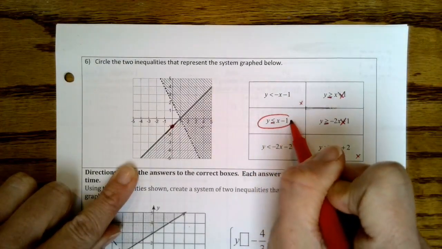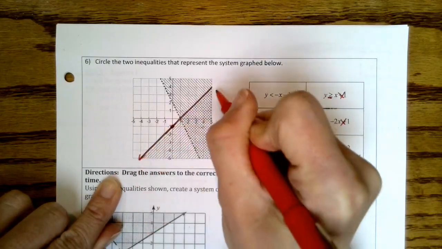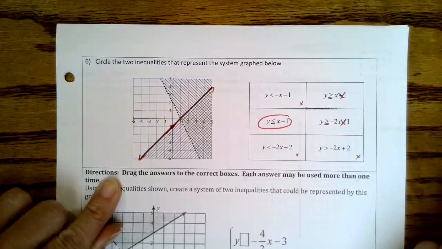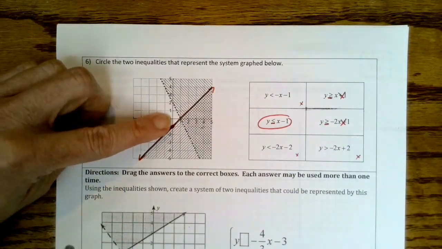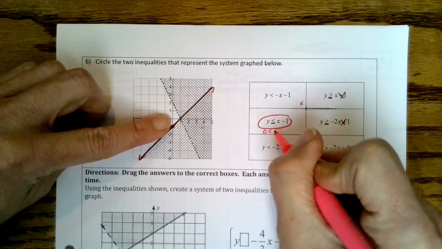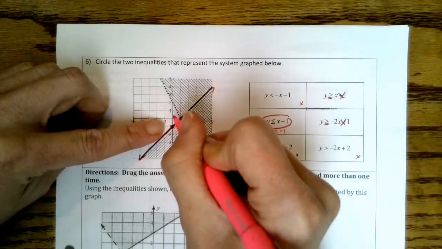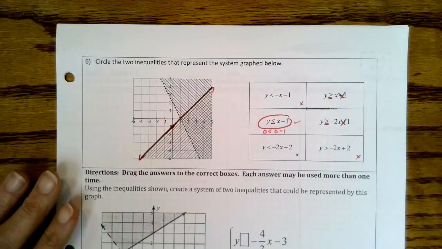So for my red line here, this is going to be true. If I wanted to, I can substitute 0, 0 in and make sure it's shaded correctly. Is 0 bigger than 0 minus 1? No. So 0, 0 is not, so I'm double sure that that's the right answer.